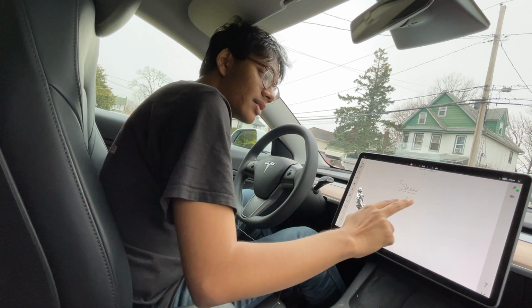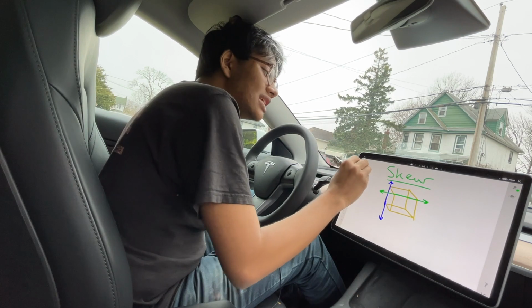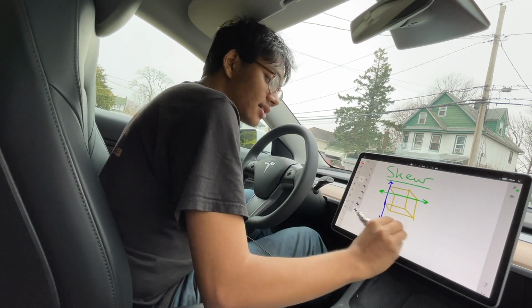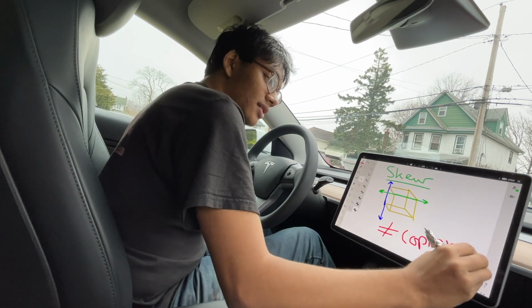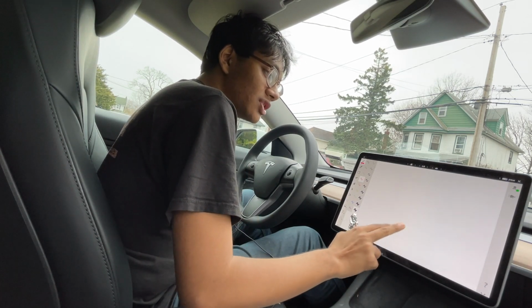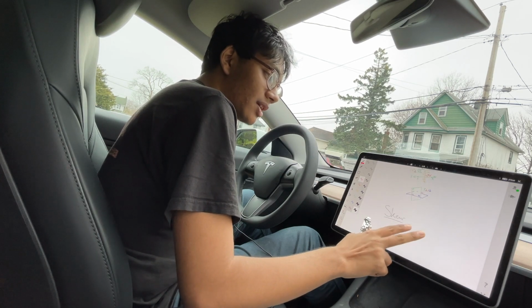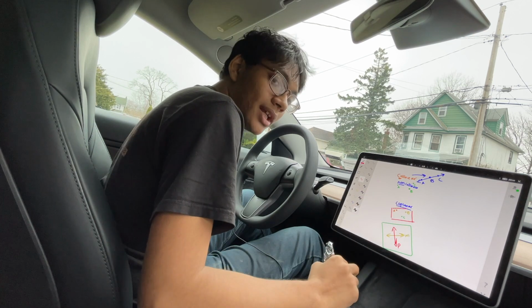And finally, we talked about skew lines. And by the way, skew lines are not, N-O-T, not coplanar. Not coplanar, okay? So don't forget about that. So skew lines are not coplanar, okay? They never touch each other, even though they're not parallel. And finally, we talked about collinearity and coplanar points and lines.